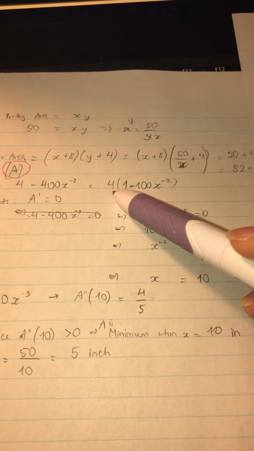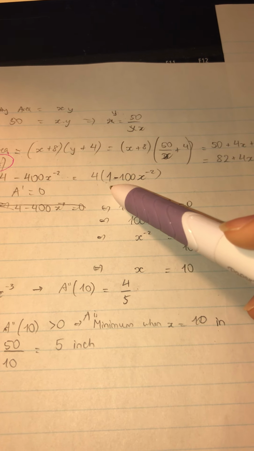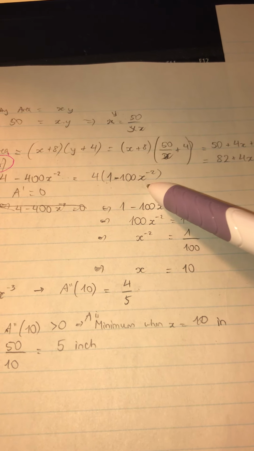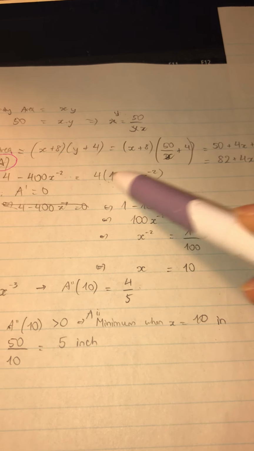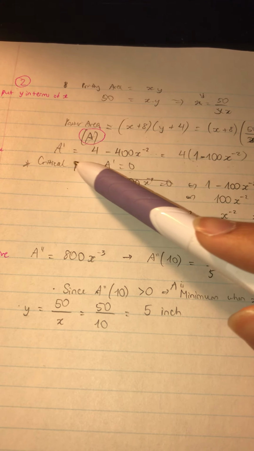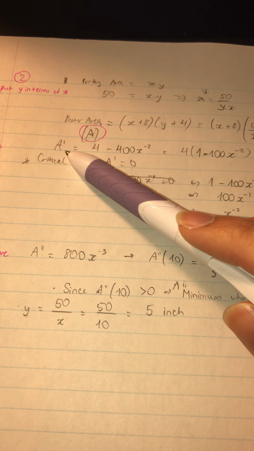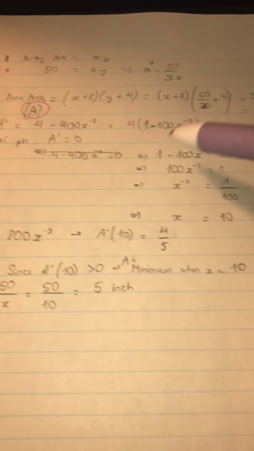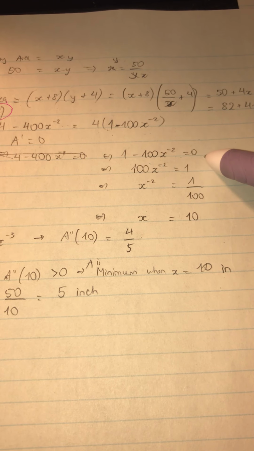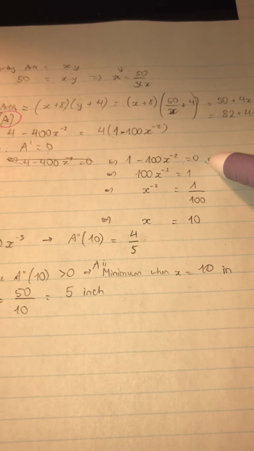So 4 would be my greatest common factor right here, and I end up with 1 minus 100x to the power of -2 in the bracket. To find the critical points, I would set the derivative equal to 0. That would mean 1 minus 100x to the power of -2 equals 0.